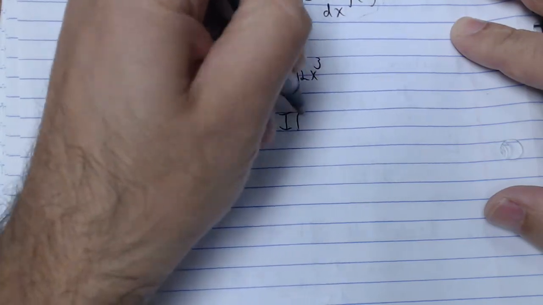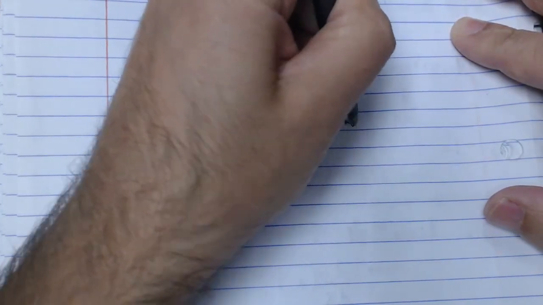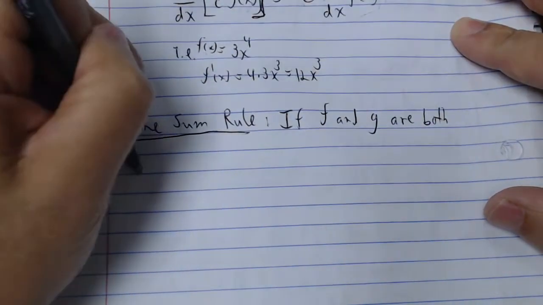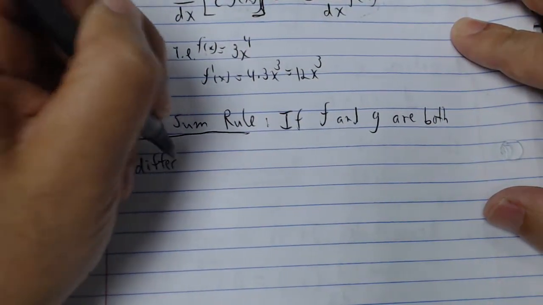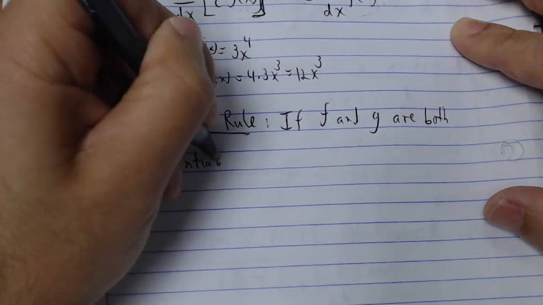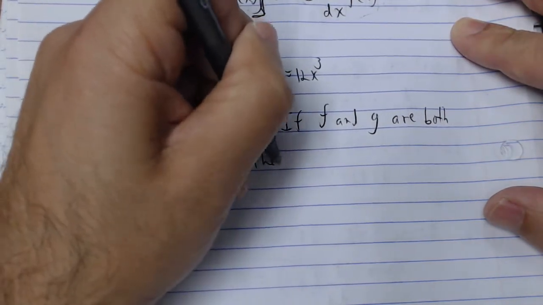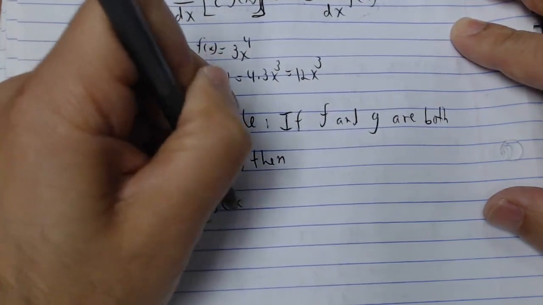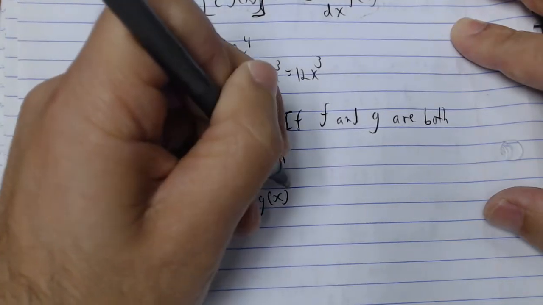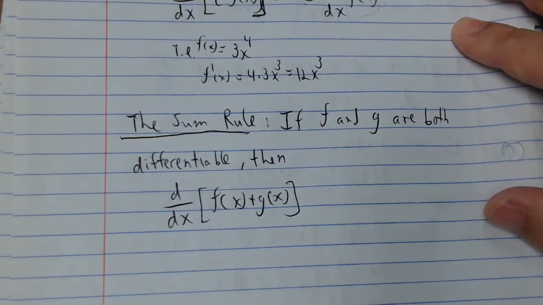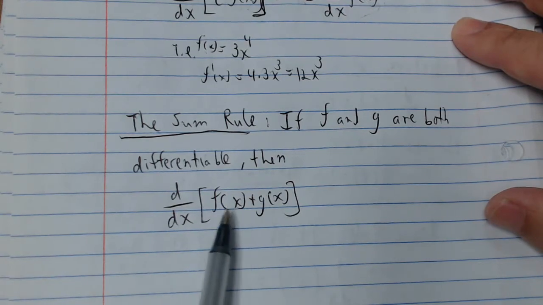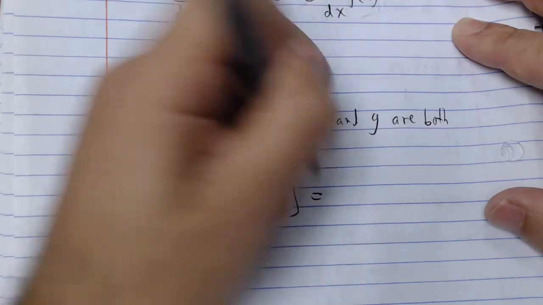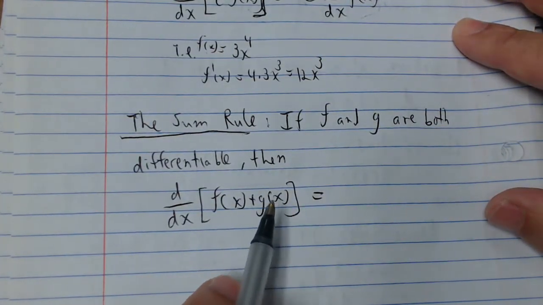It says if f and g are both differentiable, then the derivative with respect to x of f of x plus g of x is the same thing as, so this is saying we want to find the derivative with respect to x of f plus g. That's the same thing as saying find the derivative of each of these separately and then add them up.